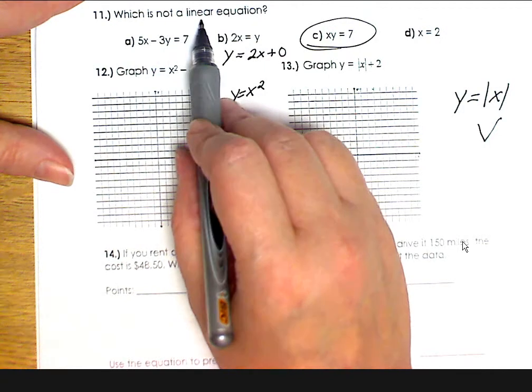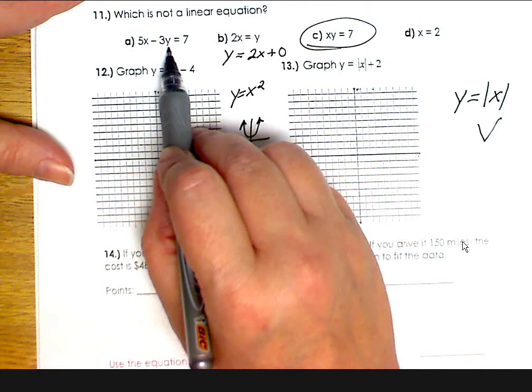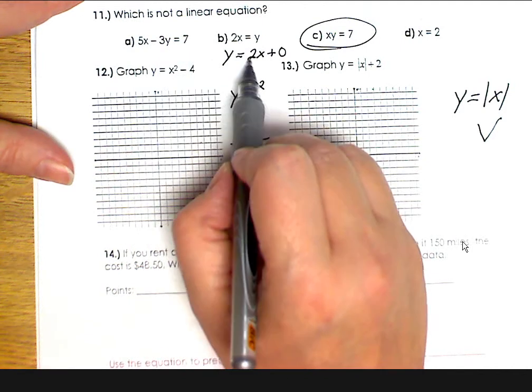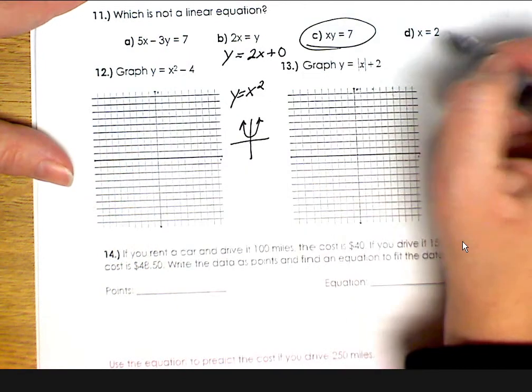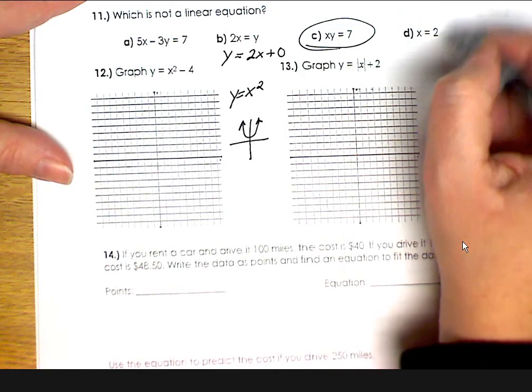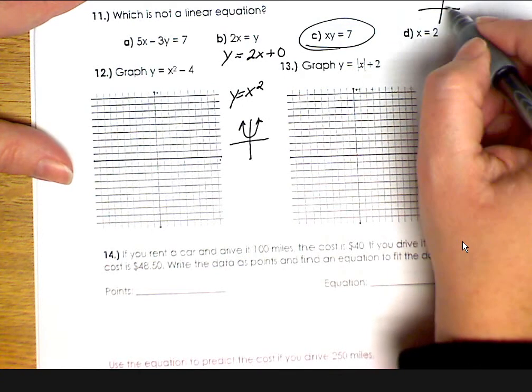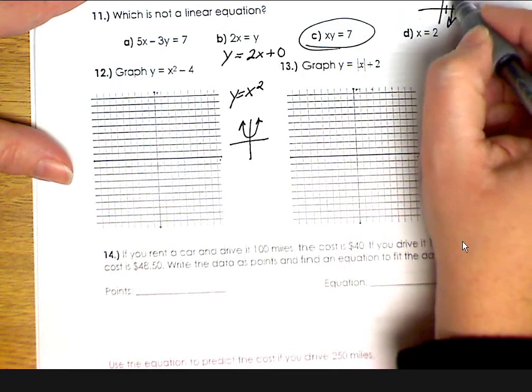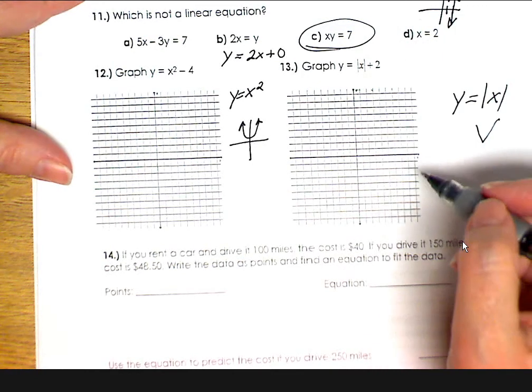So if you were to graph this, it would be a line. This one you could put into y equals mx plus b, and this is a line that passes through x at 2. So it's a straight line. Whatever doesn't cause a straight line. Very good. All right.